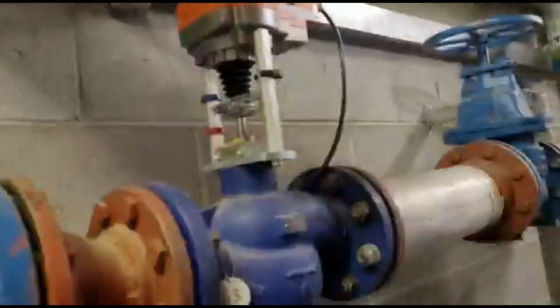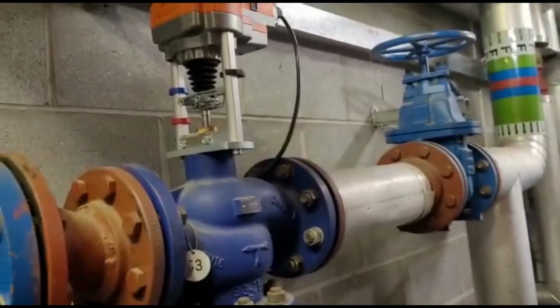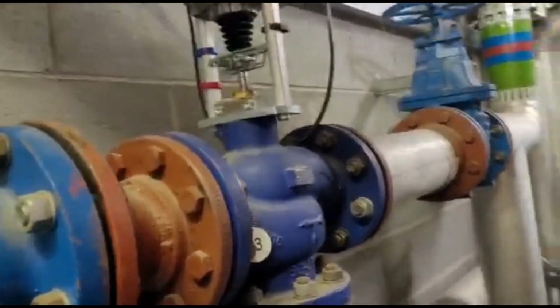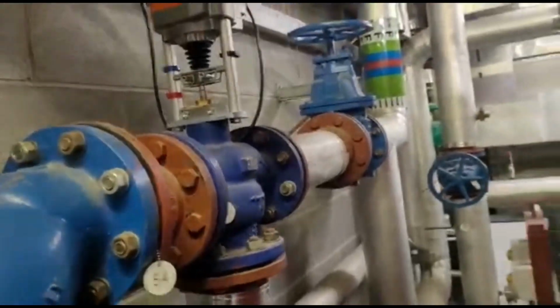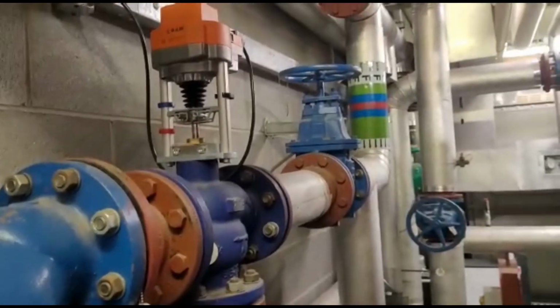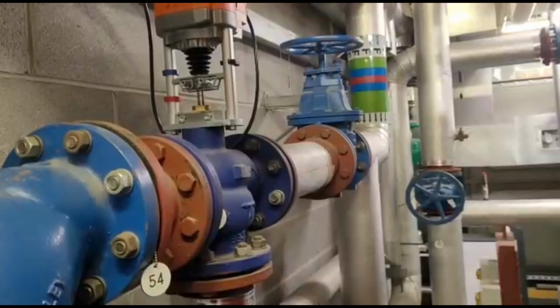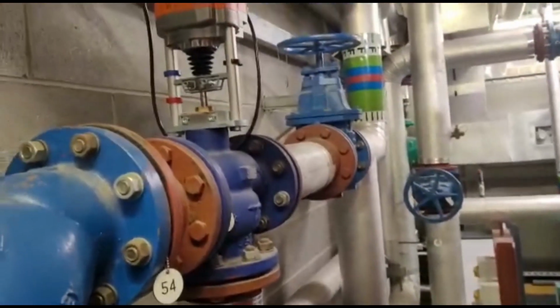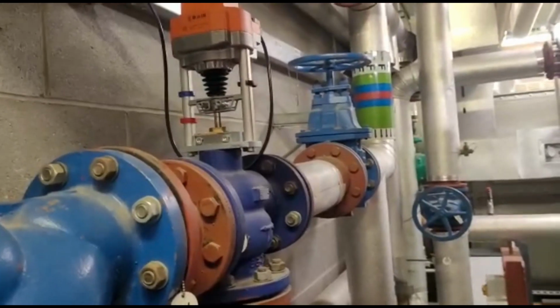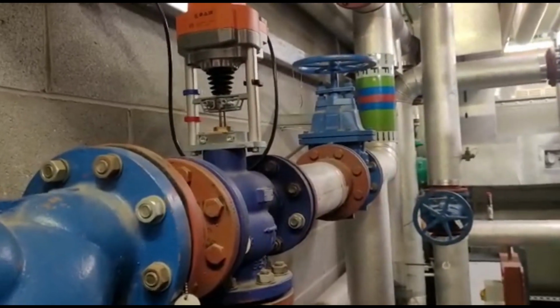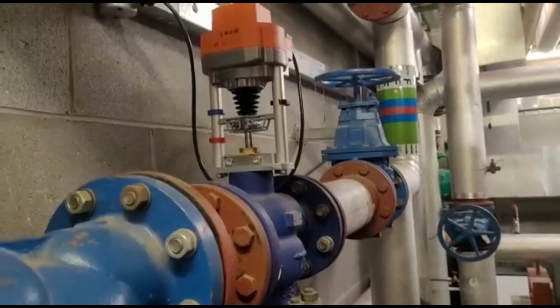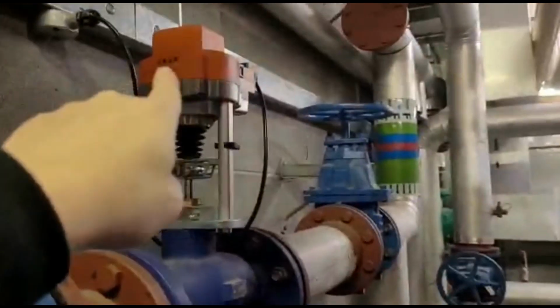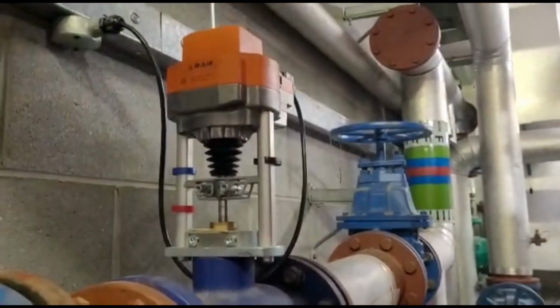You've got your 3-port valve that controls your heating. I'll just step back a bit. So this is a BMS 24 volt. I had to recently change this last year because it started leaking, but also the actuator at the top here had stopped working as well.